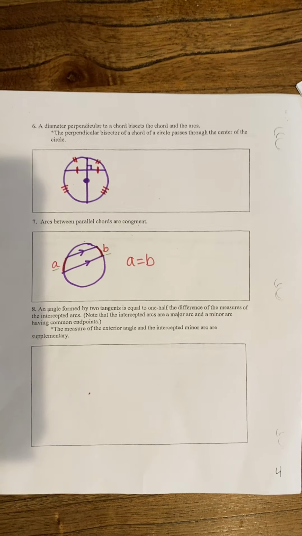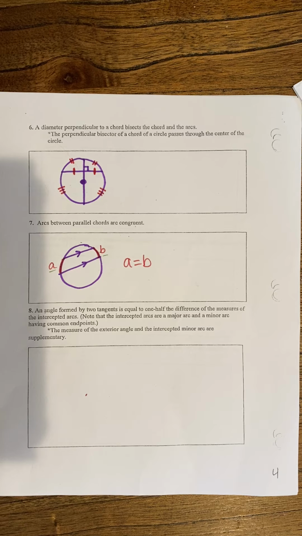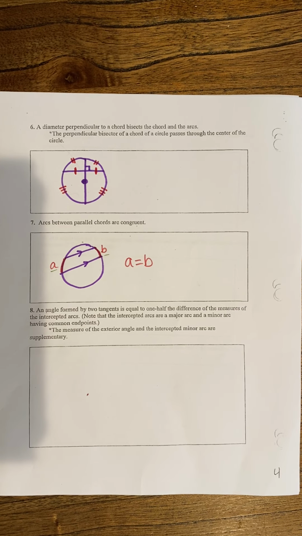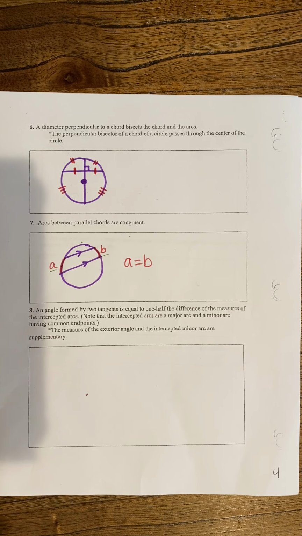Hi guys. Okay, so I want to continue with the circle angle theorems. Last week we did inscribed angle, central angle. We did angles between parallel lines, angles on congruent chords. Okay, what we're going to do today are the other set of angles that can happen in and around the circle. Okay, so the first one I'm going to do is theorem 8 here.